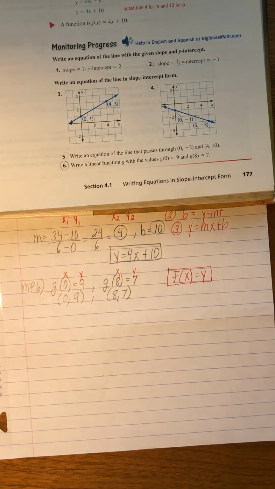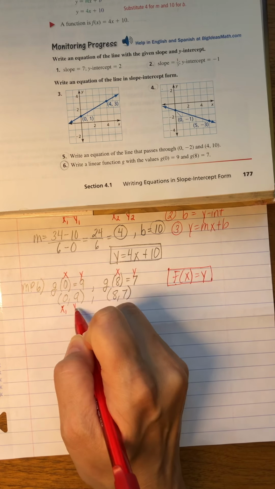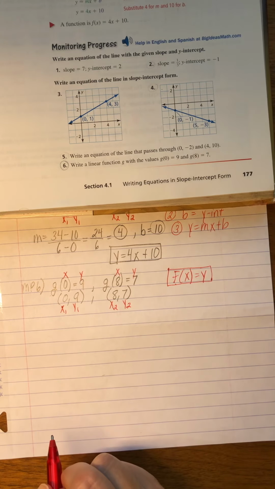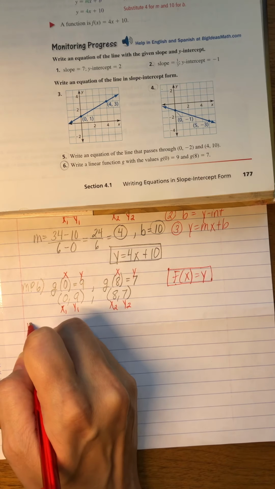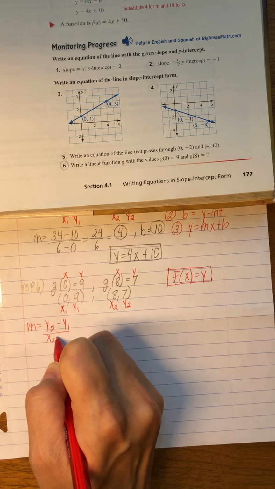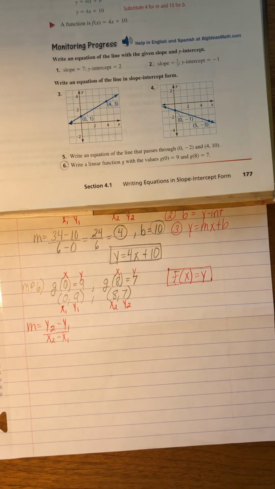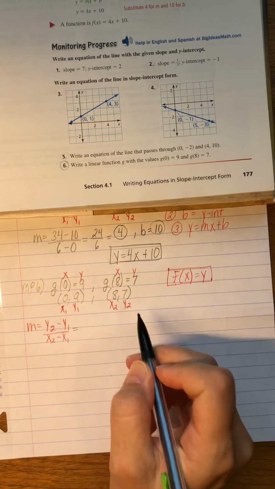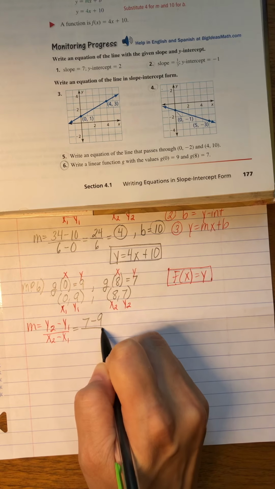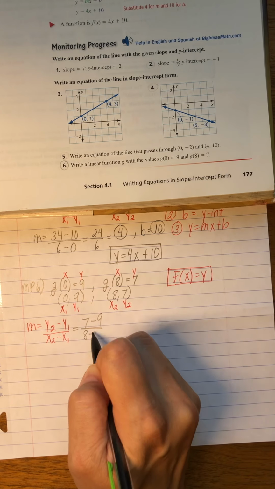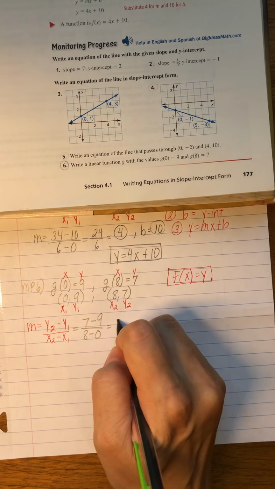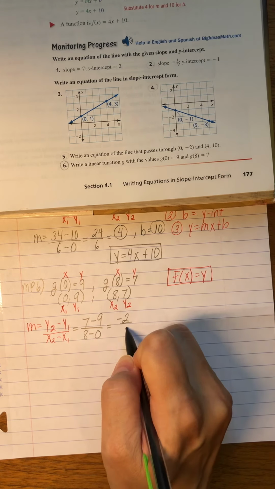Let's label these points. We know this is x1, y1, x2, y2. Let's find our slope. We're going to use the slope formula again. y2 minus y1 over x2 minus x1. Let's plug our numbers in. y2 is 7 minus y1 is 9 over x2 is 8 minus x1 is 0. If I subtract, I get negative 2 over 8.